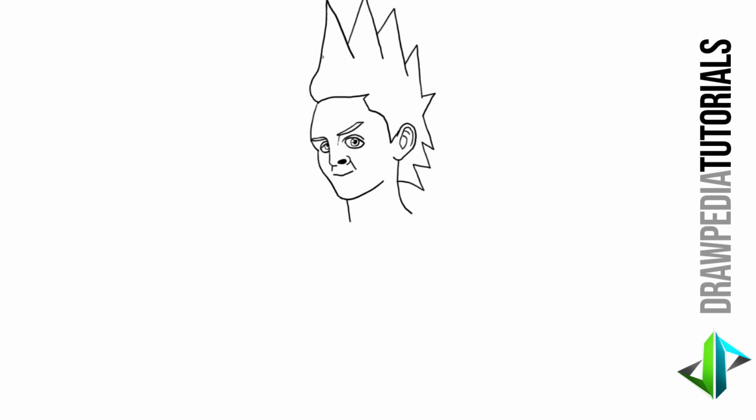Now from the left corner of his hair, I'm going to draw a zigzag line across to the right, and at the back right there I'm gonna turn it diagonally downwards and turn it downwards right there, and below the ear I'm gonna continue that zigzag line downwards all the way to the lowest point of the hair right there.